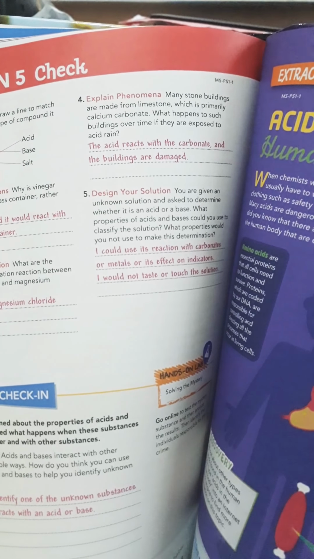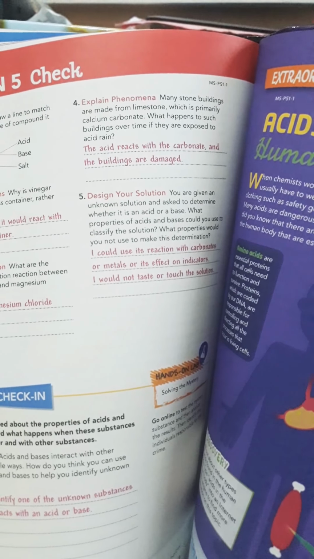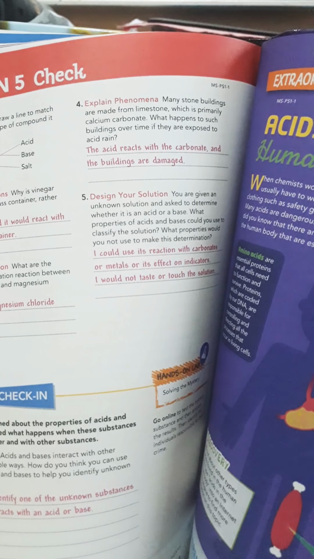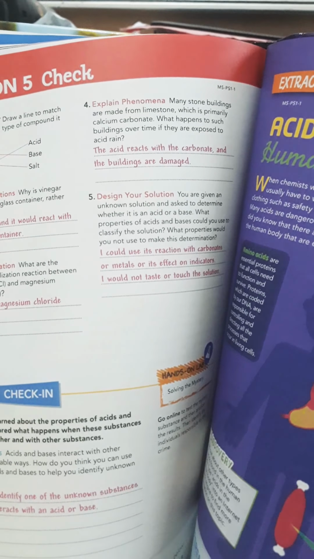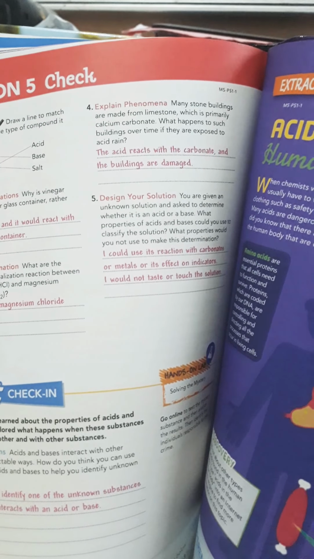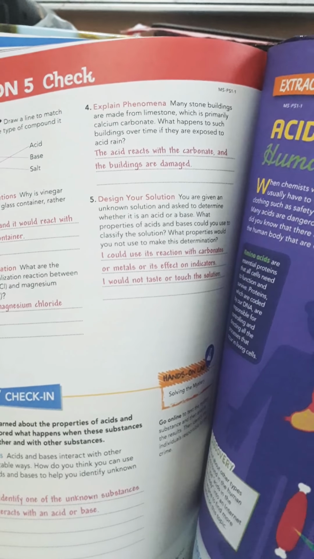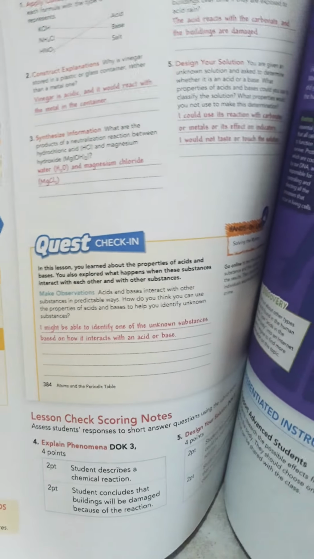Okay, design your solution. You're given an unknown solution and asked to determine whether it is an acid or base. What properties of acids and bases could you use to classify the solution? What properties will you not use to make the determination? I could use its reaction with carbonates or metals, or its effect on indicators. I will not taste or touch the solution.